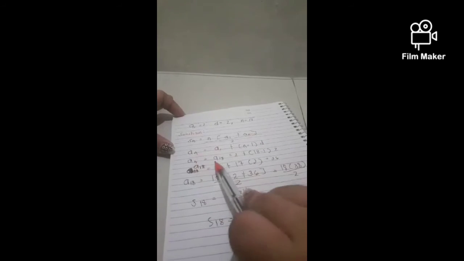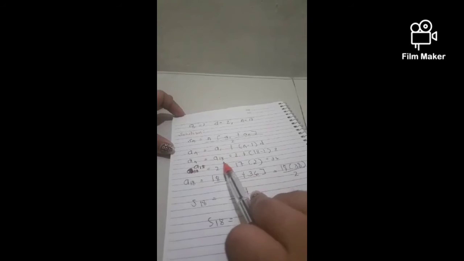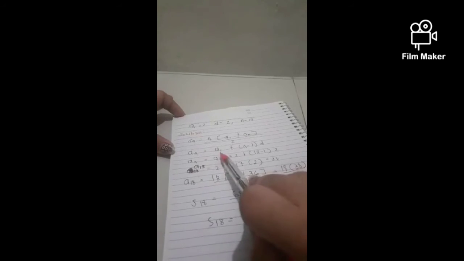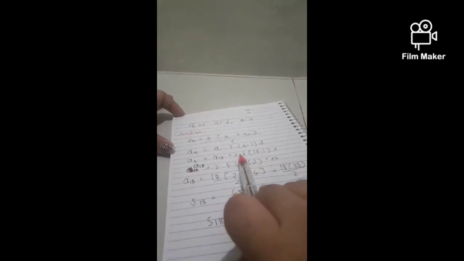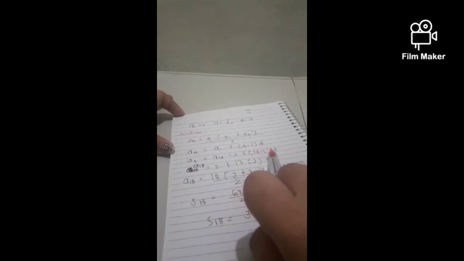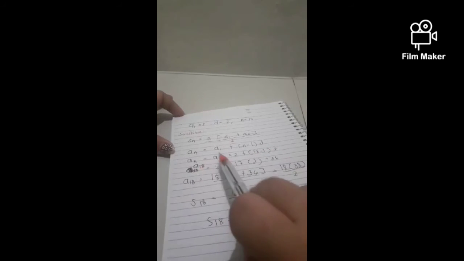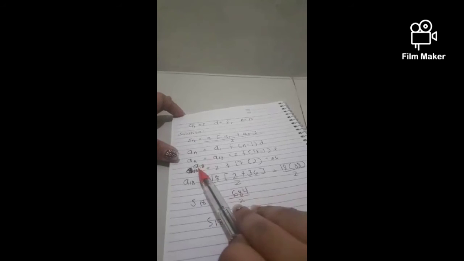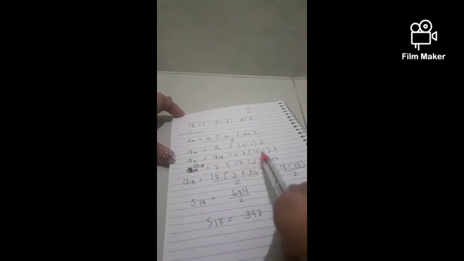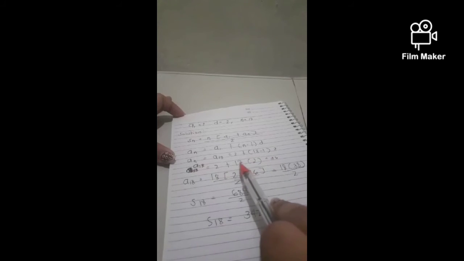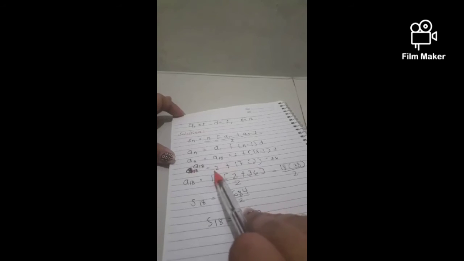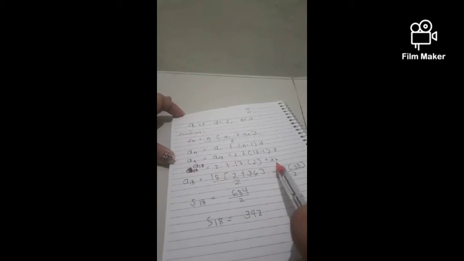A sub 18 equals a sub 1, 2, plus 18 minus 1, 17, times the common difference 2. So, 17 times 2 is 34 plus 2 is 36.